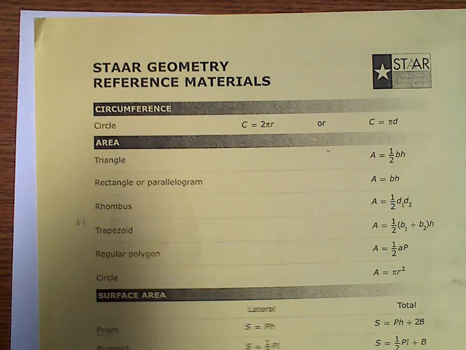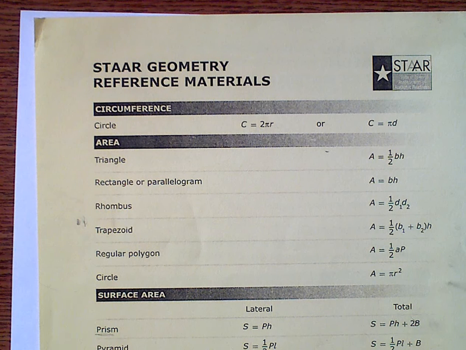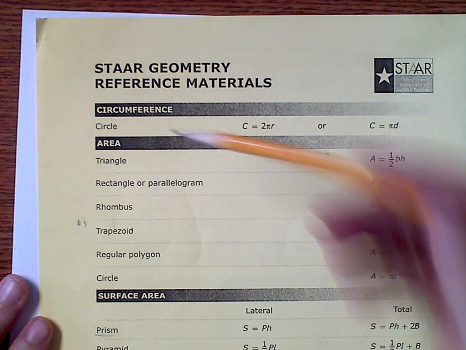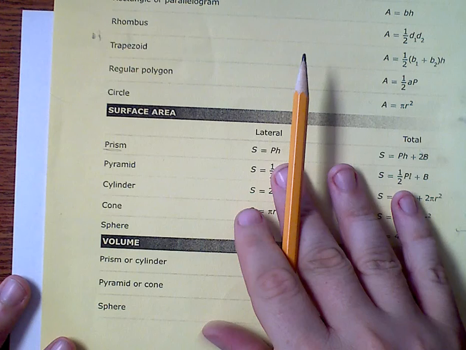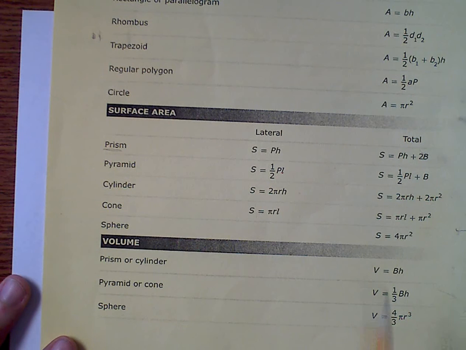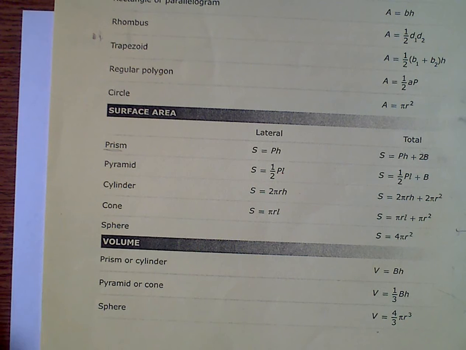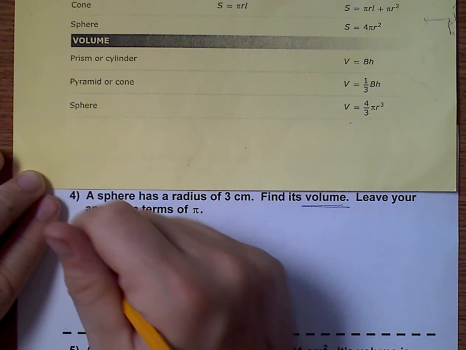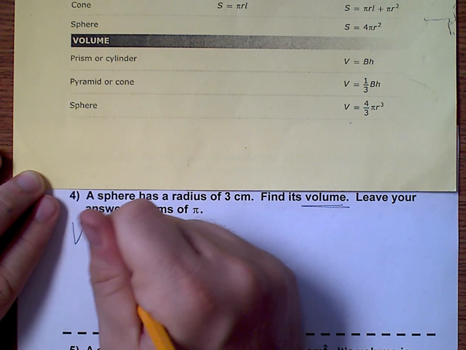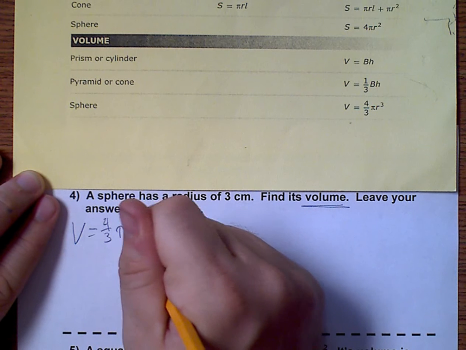And so here is a mathematics chart. Circumference, area, surface area, volume of a sphere. And our formula is right here. So I'm going to start off by just rewriting this formula for my problem. V equals 4/3 pi r cubed.